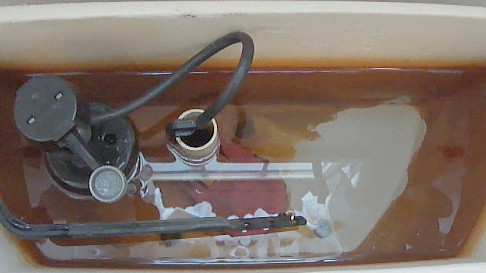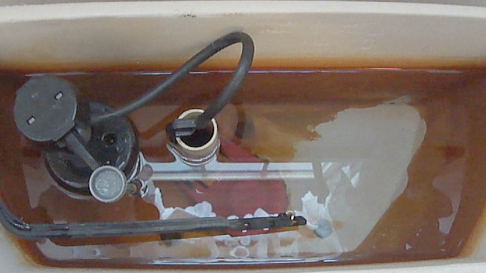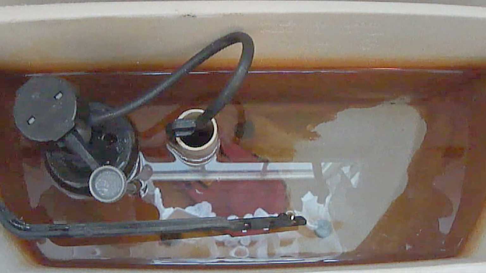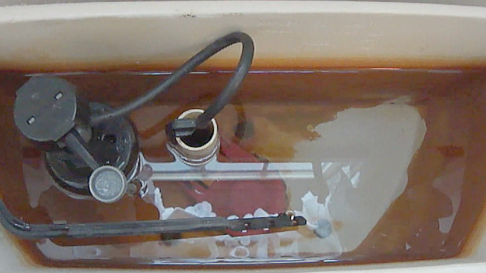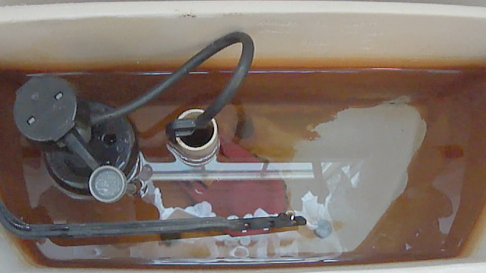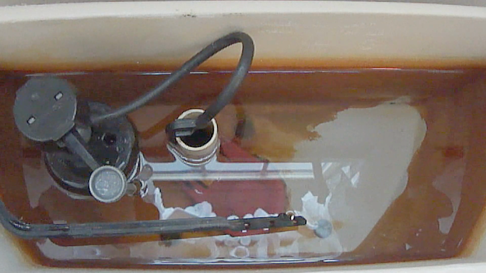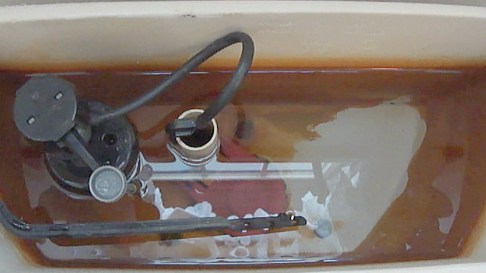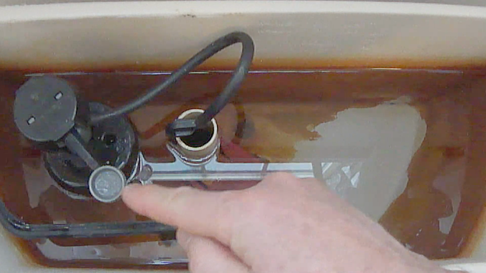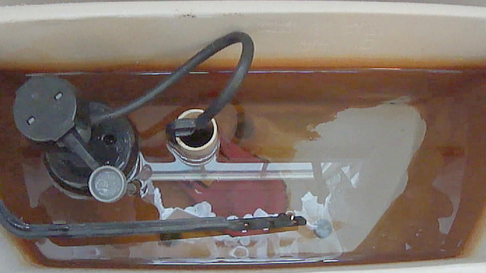inside the tank. If the water is at the very top of this drain pipe, then the fill valve is either not adjusted properly or you have a faulty fill valve which needs to be replaced. The water level should normally be around an inch below the top of the drain pipe. Turning this adjustment screw counterclockwise will lower the water level.